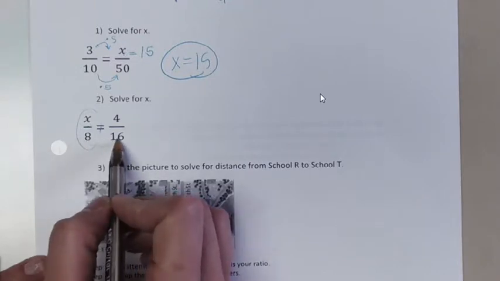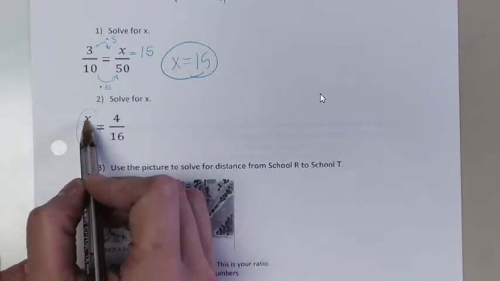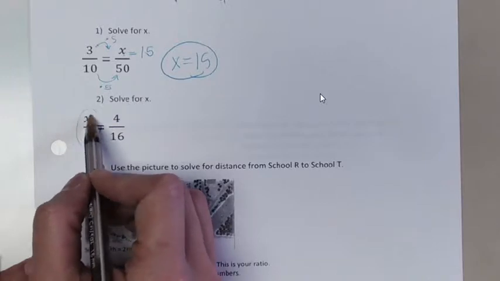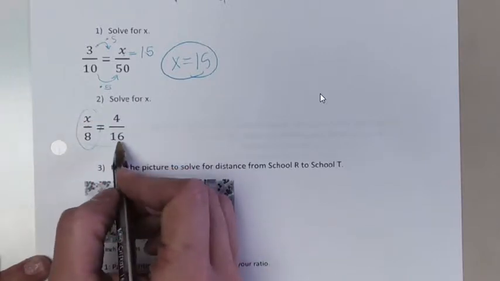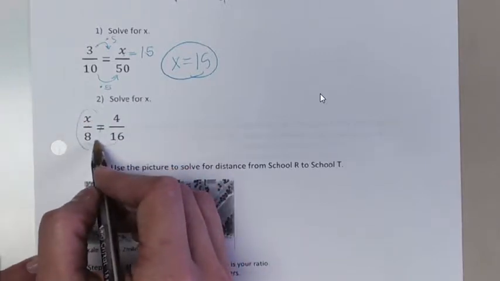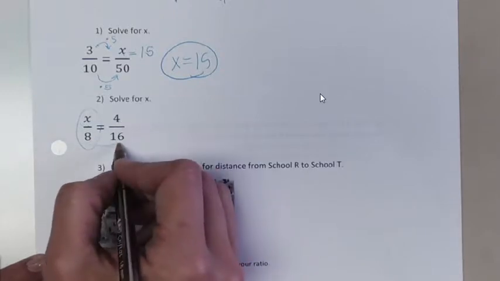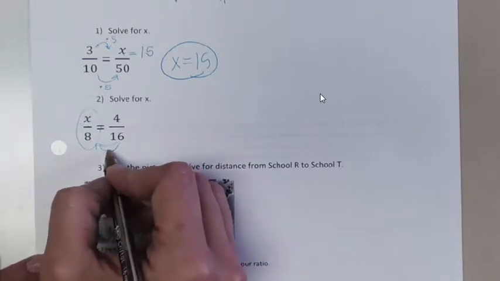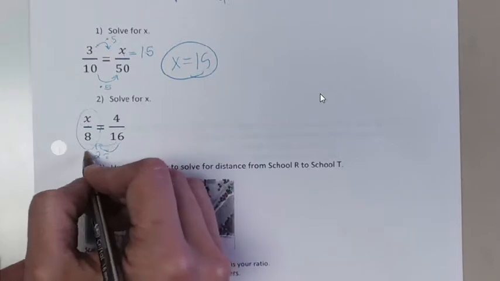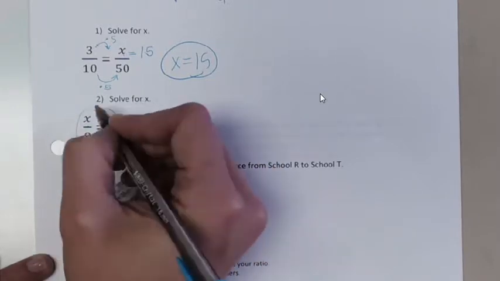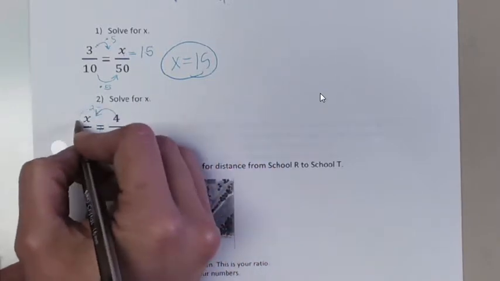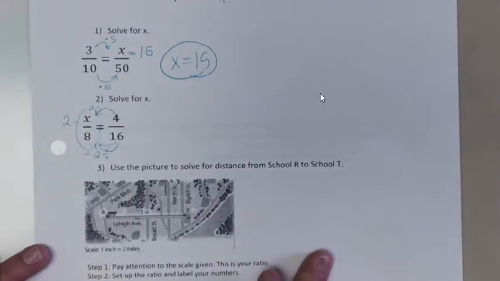I know 8 times 2 is 16, but I don't know what to multiply by 2 because x is what I'm solving for. So you'd have to go backwards. 16 divided by 2 is 8, so we would go divide by 2 is equal to 8. And so up here I do the same. I would do 4 divided by 2, which would leave x with a value of 2.